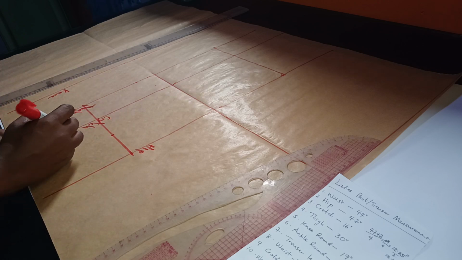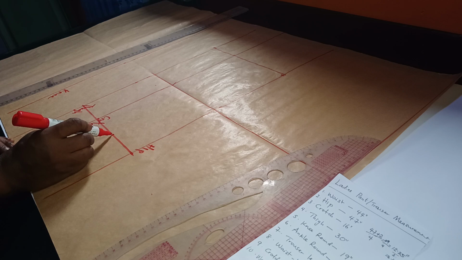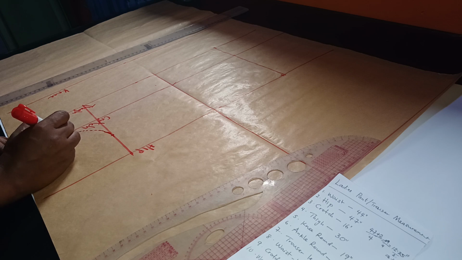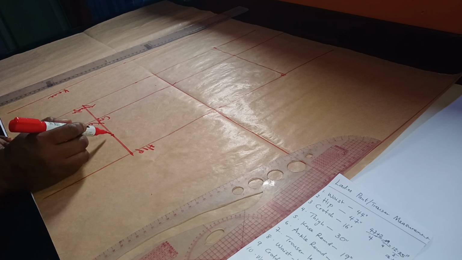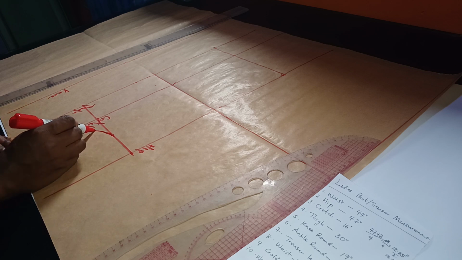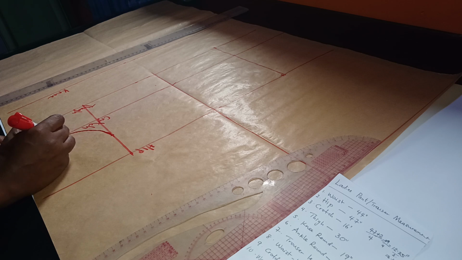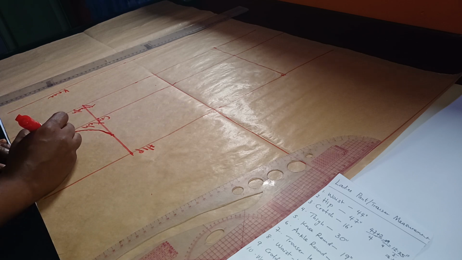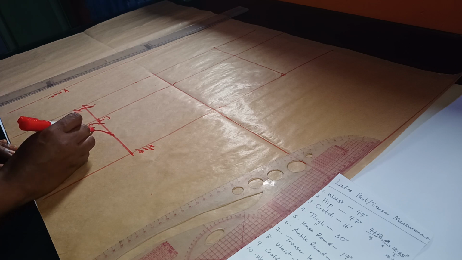So the next thing is to make a curve like this to join both lines. Depending on how smooth your hand is, you can do your free hand measurement.